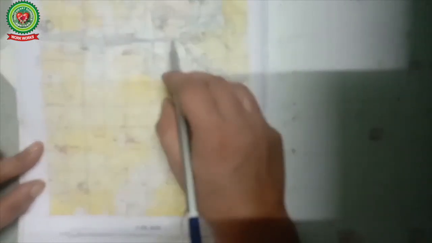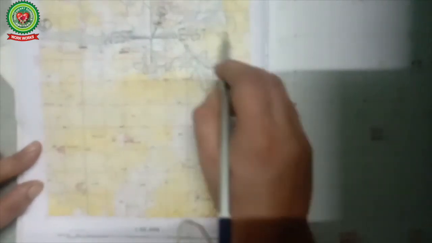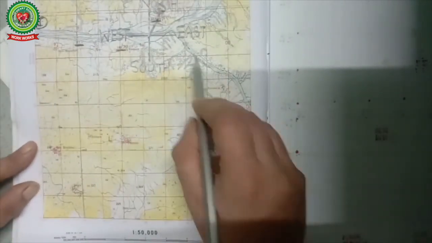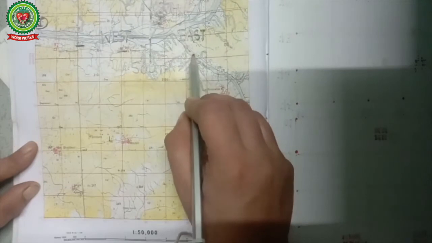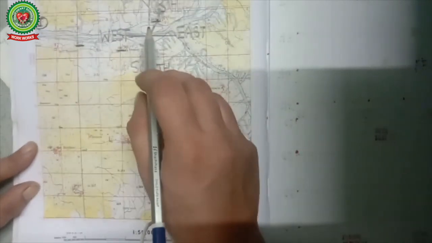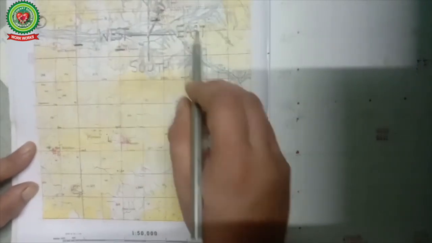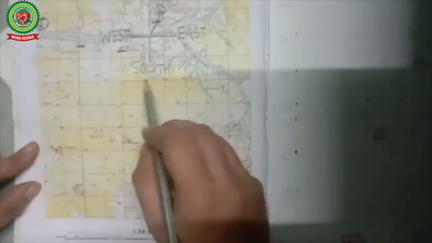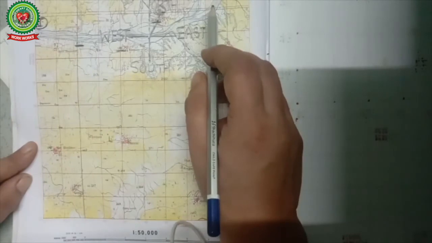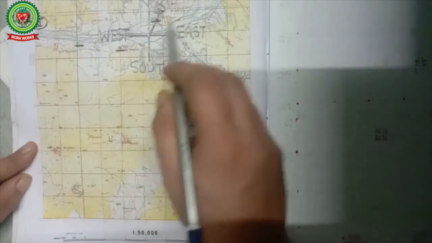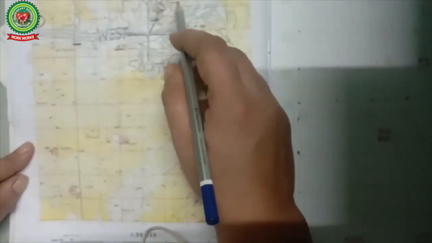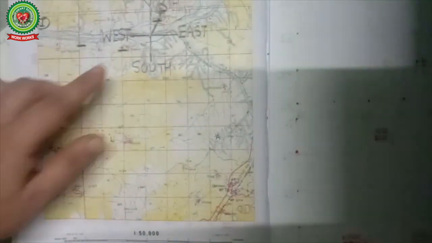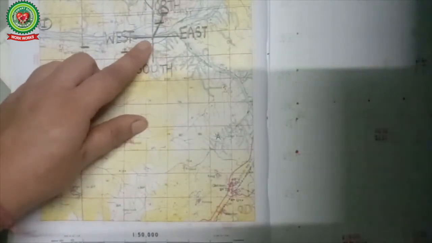It is clear to us that here we have left bank of the river, so this Balram Nadi is joining river Banas from its left bank. So in this way we can find out the direction of the river banks with the help of the direction charts.